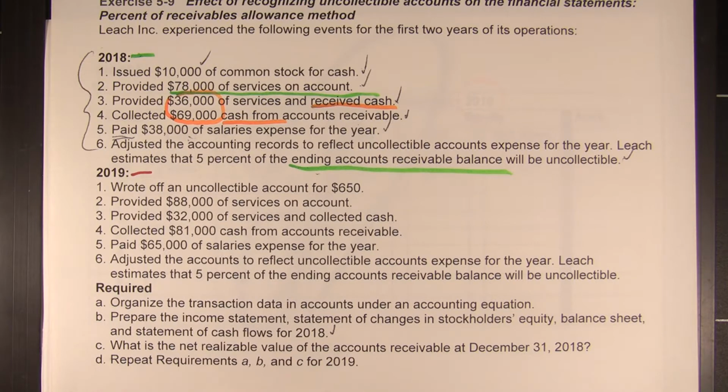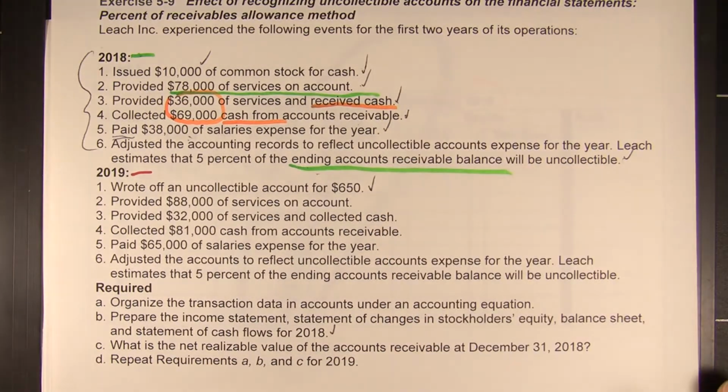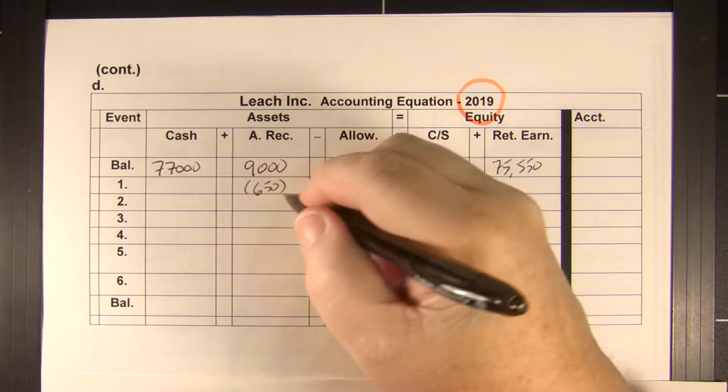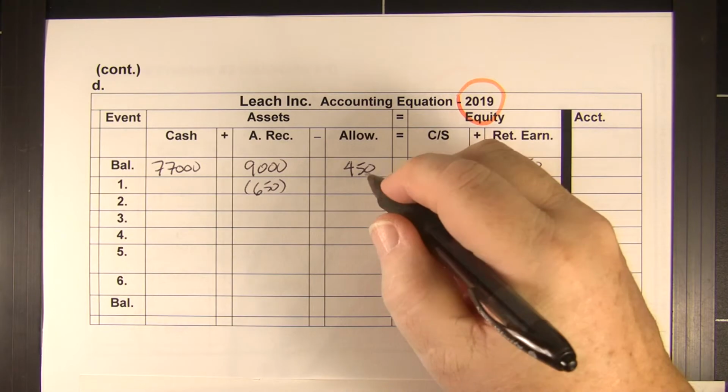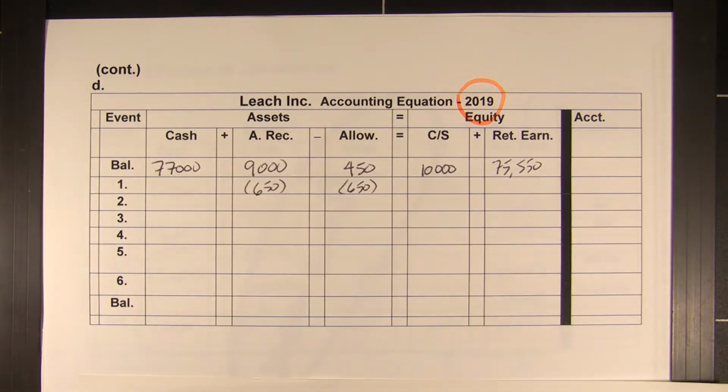Okay, we wrote off an uncollectible account for $650. It's a hell of a way to start the year, but okay, we'll do it. So when we write off an account, we write it off against accounts receivable, and we write it off against our allowance. And I realize we wrote off $650 and we only had $450. That's okay. That happens.